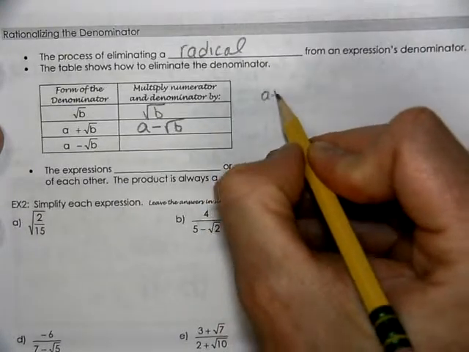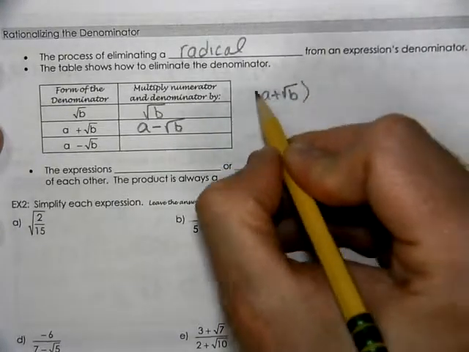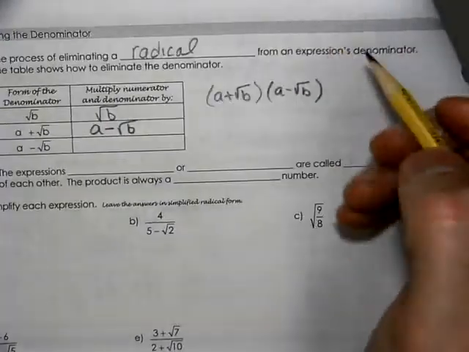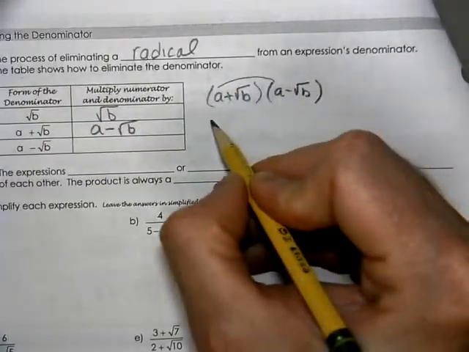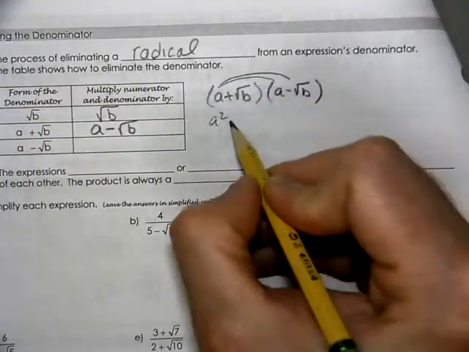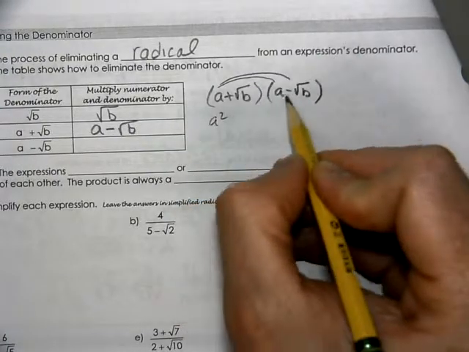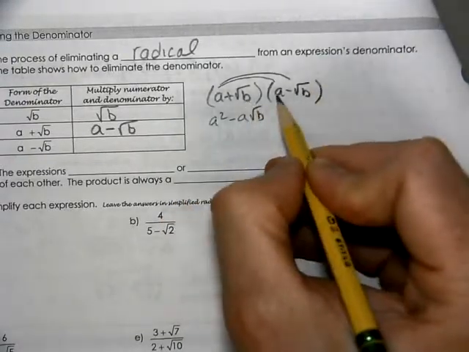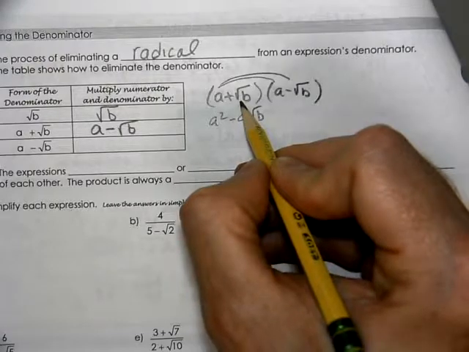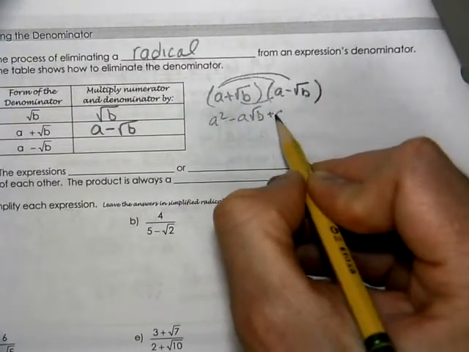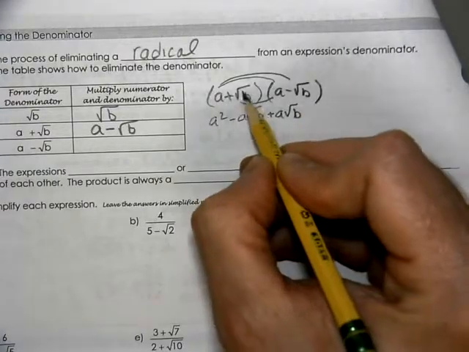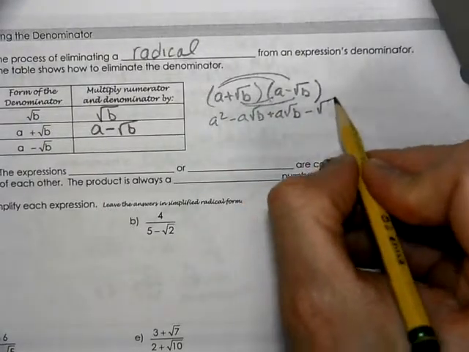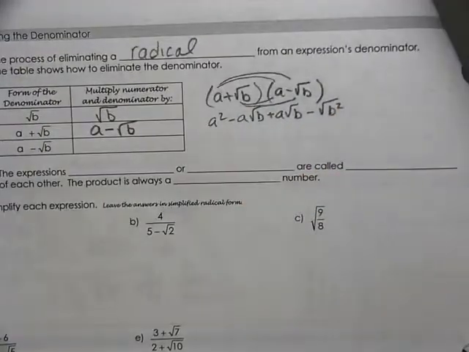Let's try that. A plus the square root of b and a minus the square root of b. Watch what happens even when we use variables. A times a is a squared. A times negative square root of b is negative a square root b. Positive square root of b times a is a positive a root b. And then positive square root b times negative square root b gives us negative square root b squared, because b times b is b squared.